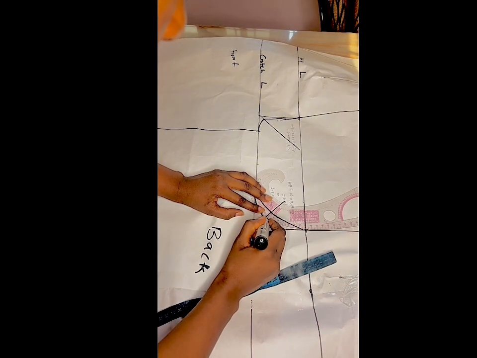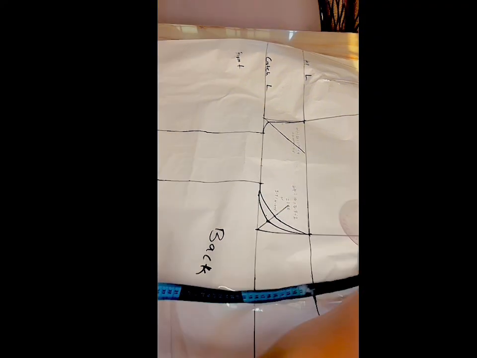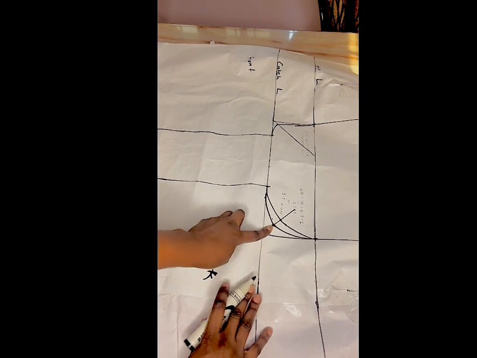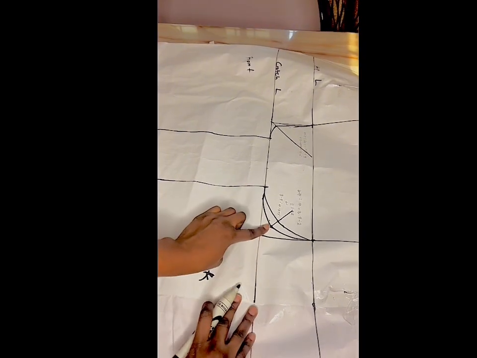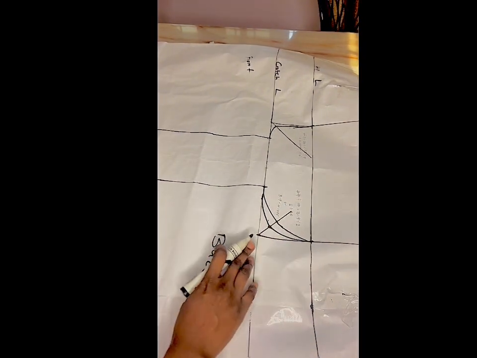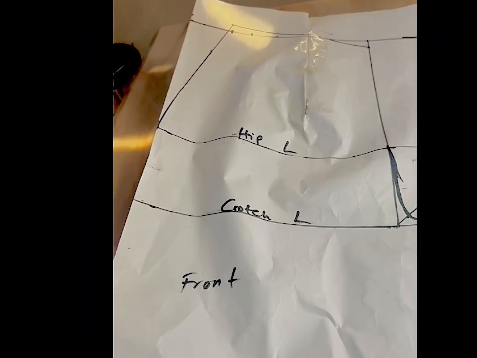Just watch what I'm doing. There's not much difference, as you can see, so you can use either of these methods. You're still going to arrive at what you want, so there's no cause for alarm. You're good to go with this.